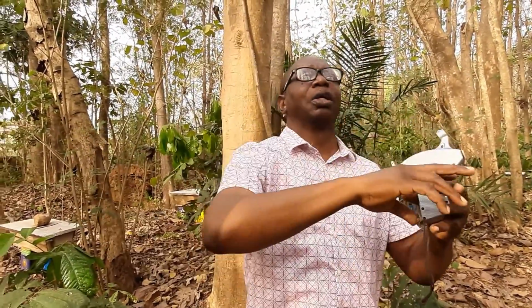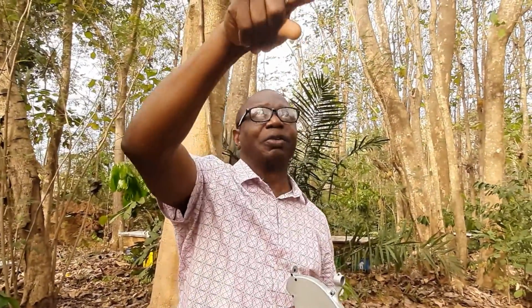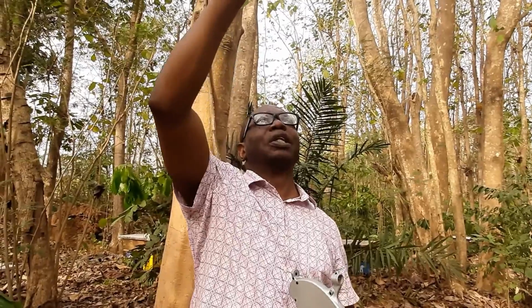There may be a lot of climbers, a lot of undergrowth, lots of things obstructing your view. So you have to clear the path, or shift your position, so that you are able to see both the base of the tree and the top of the tree at the same time from the same spot.